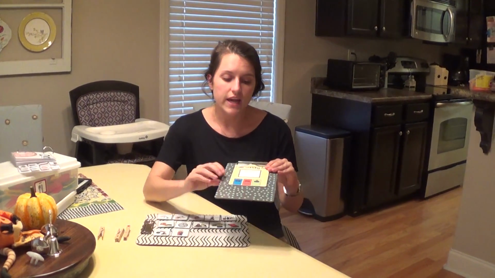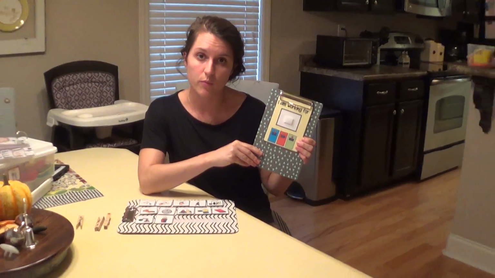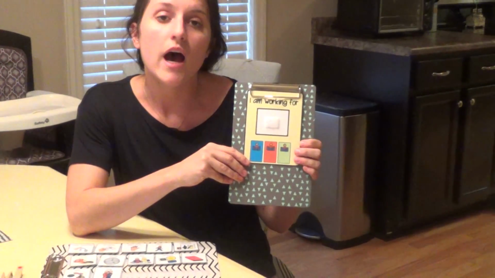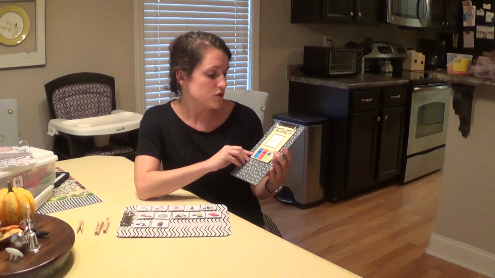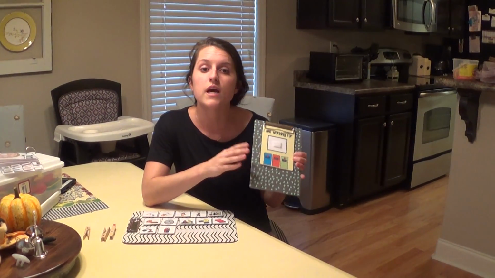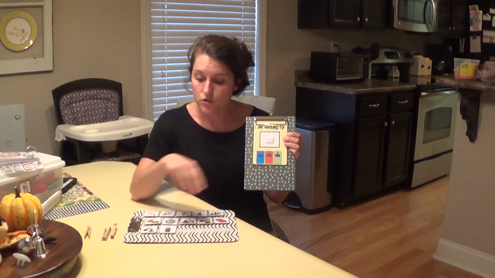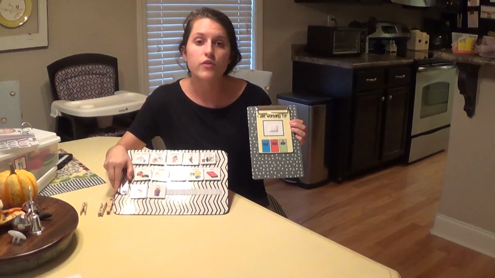The first one I'll describe is my communication device. I have created and attached it to a clipboard. It's called an I Am Working For board. This is a way for my student with autism to be able to communicate what they're working for, because sometimes that is a struggle for them to understand. So this helps them to communicate through visual symbols what they're working for.